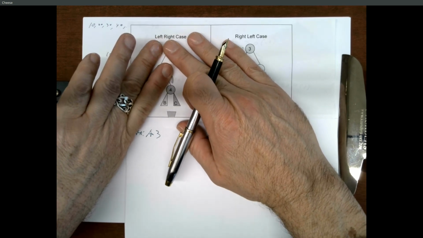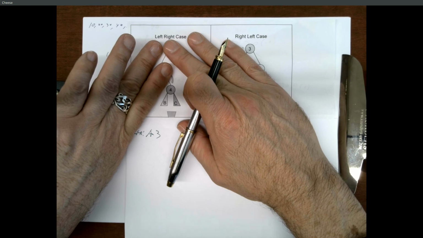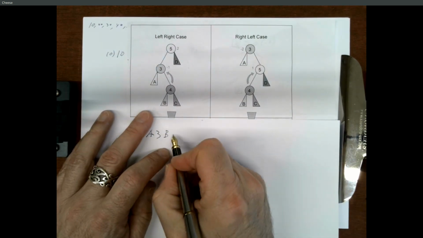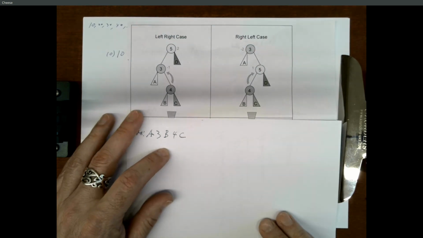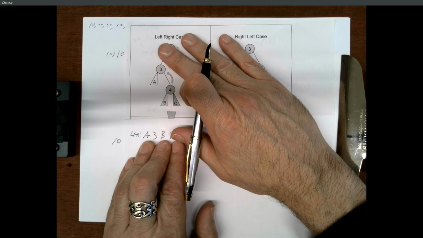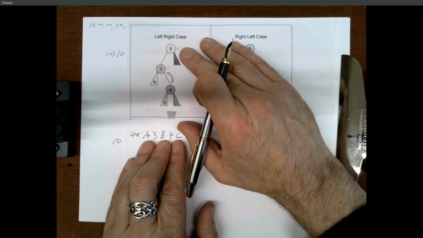And to traverse this tree, first we're going to traverse B, and then 4, and then C. So everything we get from B, followed by node 4, followed by everything from C. That is the traversal of this. That's the left subtree of the original tree.